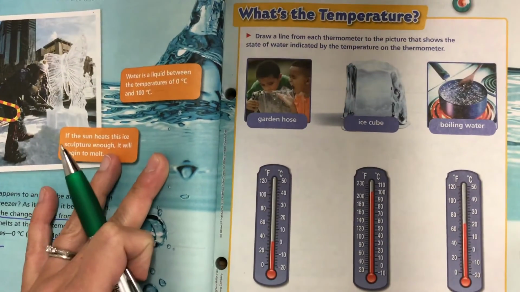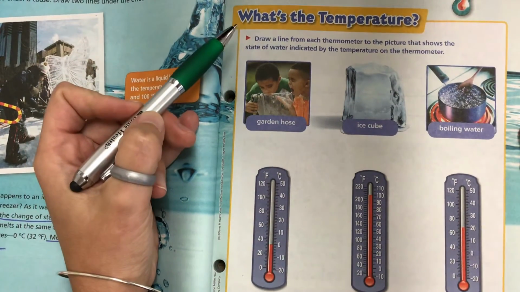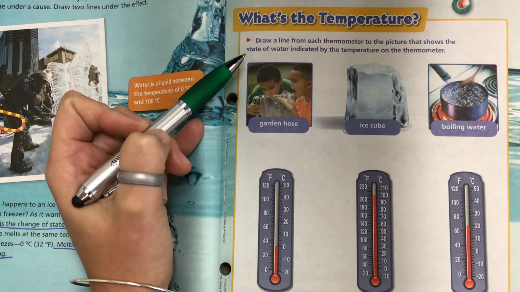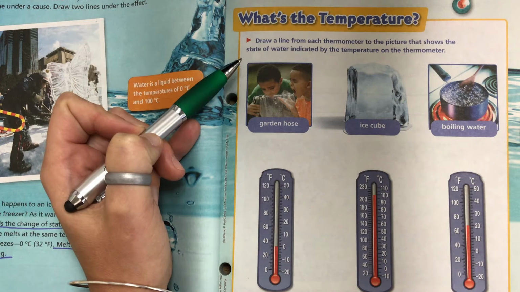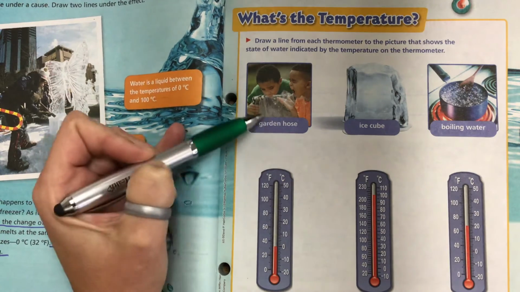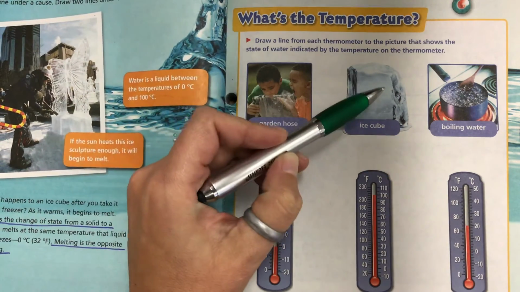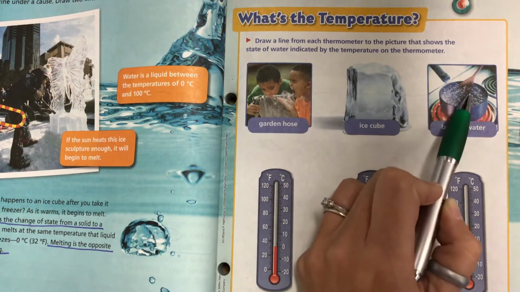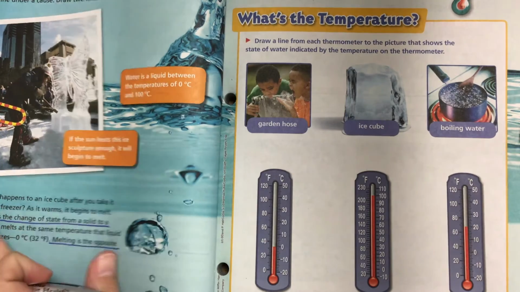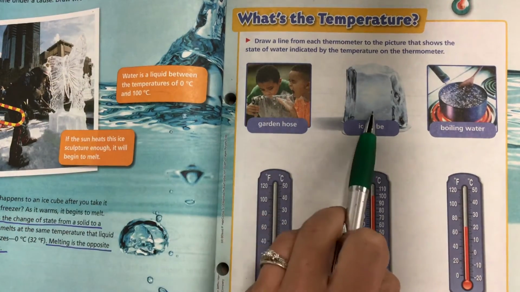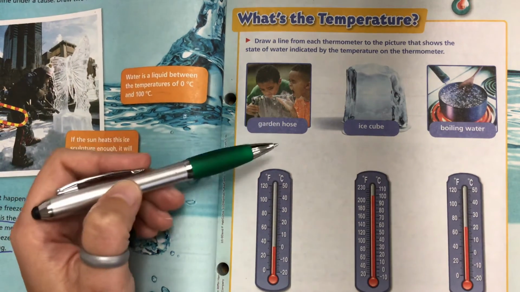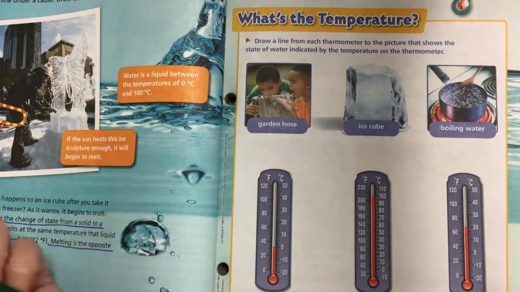Okay, so now we're going to look down here at this activity. It says, what's the temperature? Draw a line from each thermometer to the picture that shows the state of water indicated by the temperature on the thermometer. So we see water coming out of a garden hose. We see an ice cube, and we see boiling water. So think about what we just learned about the states of each of these, solid, liquid, gas, and then draw a line to match the temperature on the thermometer.